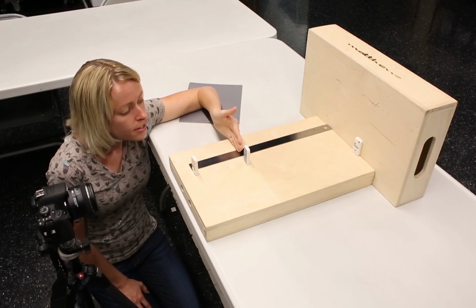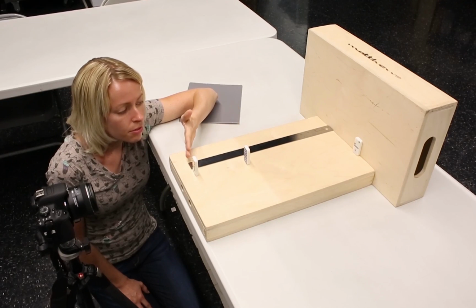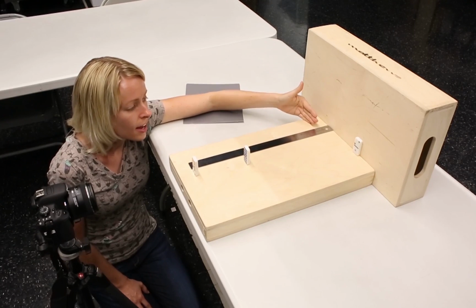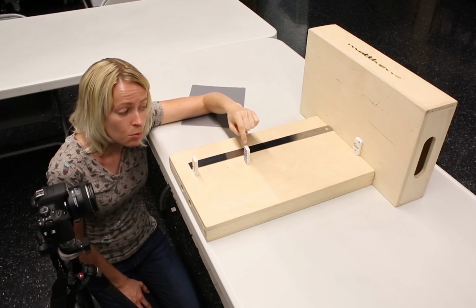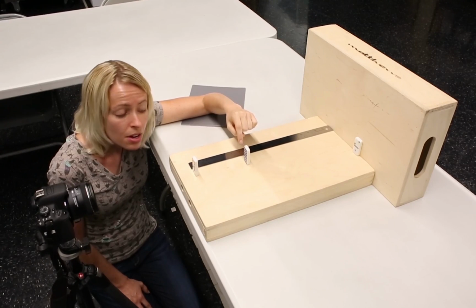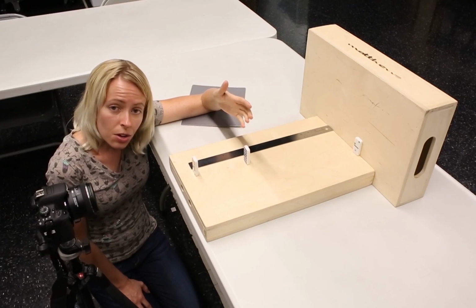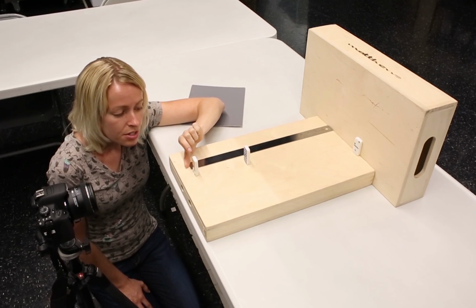So if this is my object that I'm referencing right here, then that means that 1/3 in front of it and 2/3 behind is going to give me everything in focus if I'm thinking about starting with my focusing point on the middle domino.